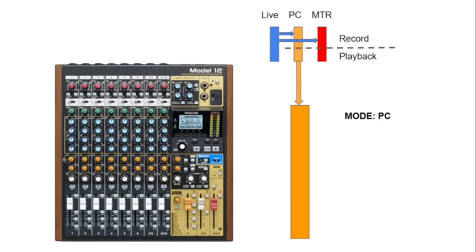So when you are playing in your DAW or on your computer, any audio will be sent to the channel. But at the same time, you will notice that the live input is still being sent to the PC and to the multi-track recorder. This means you could be listening to audio from your PC or the DAW, and at the same time still record the live input connected to that channel to your PC in your DAW on another channel or track, and still record that live input onto the multi-track recorder.